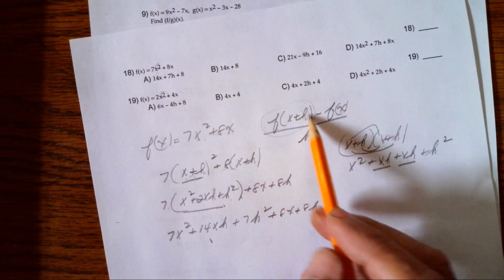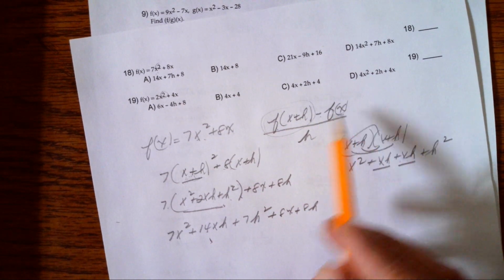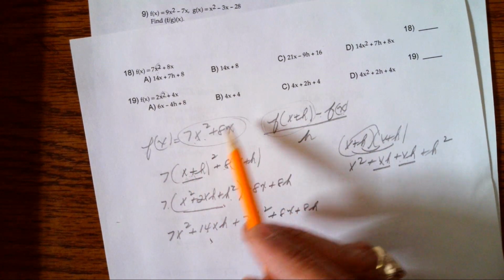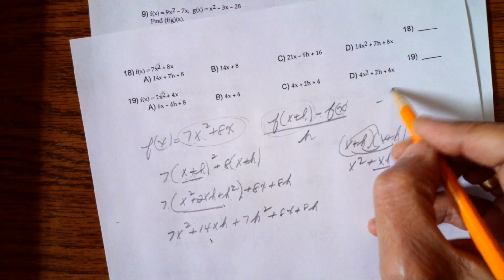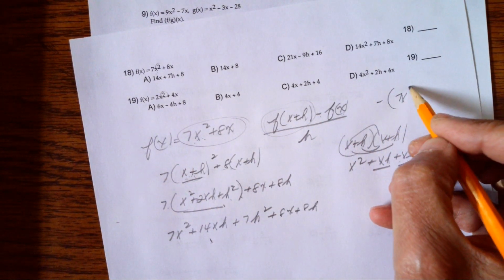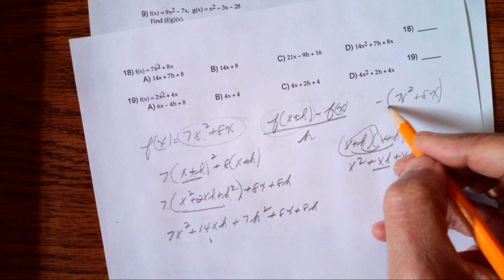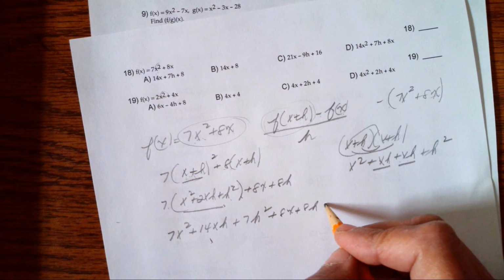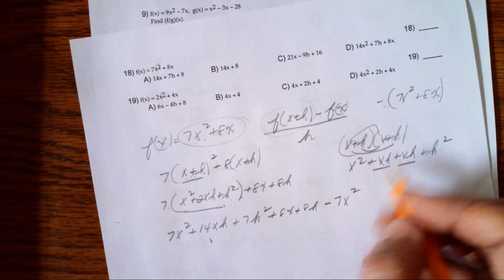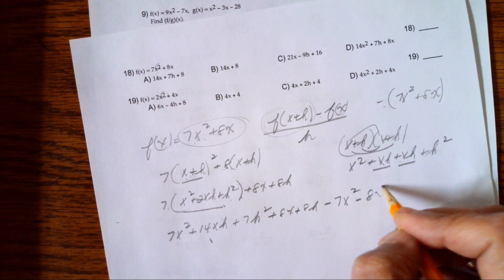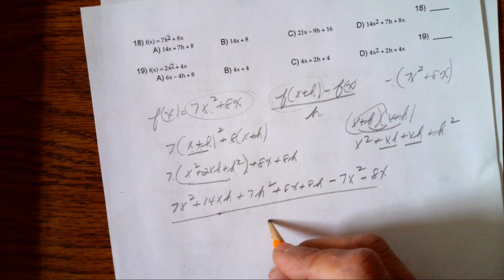Now, that was just that. Now I need to subtract f of x. Well, here's my f of x. If I subtract this, I'm going to have a minus sign out in front of 7x squared plus 8x. It's going to change the signs of both those terms. This is going to be a minus 7x squared, a minus times a positive is a minus 8x. Now I realize this is all over h.